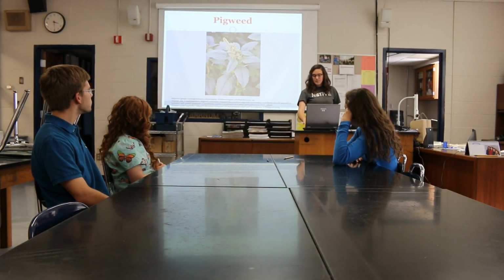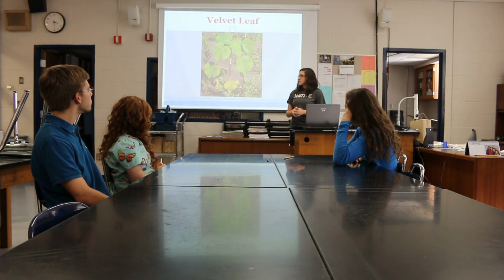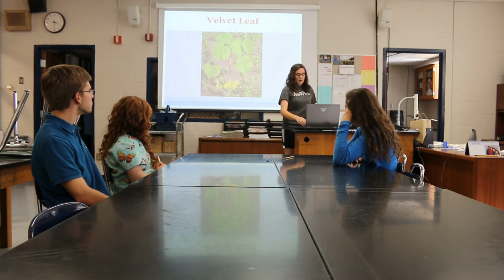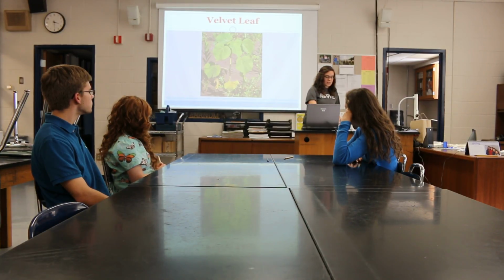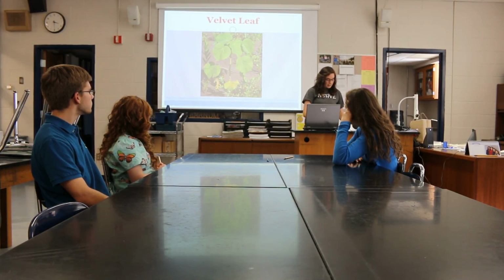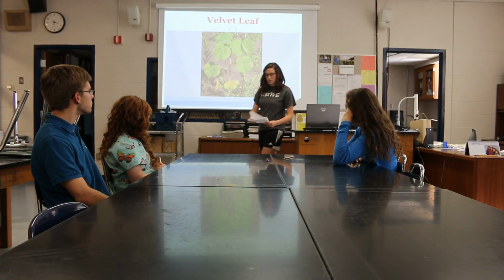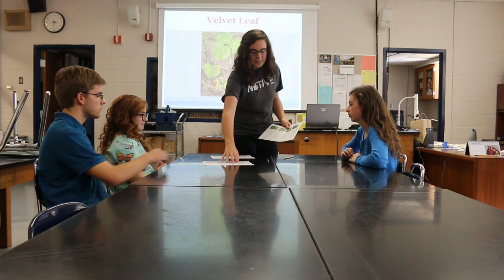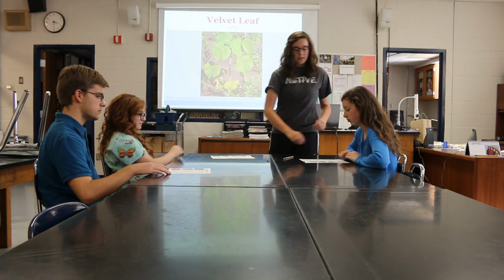And then next, we have velvet leaf. As you can see, these leaves are kind of heart-shaped. It's a lighter green color, and just like velvet, that's kind of how the leaves feel. So next, I have a sheet with all of these characteristics listed on it that I'm going to hand out to you. I'm going to give you about a minute and a half to look through this and go through in your head what type of characteristics each of these leaves and weeds have.